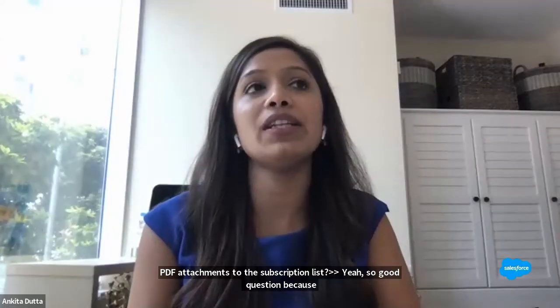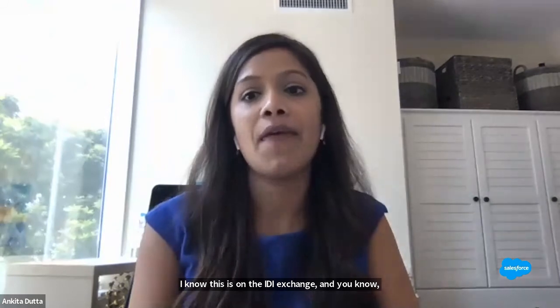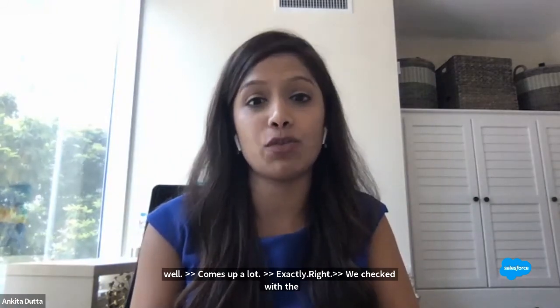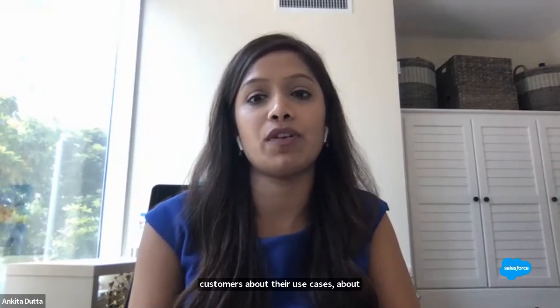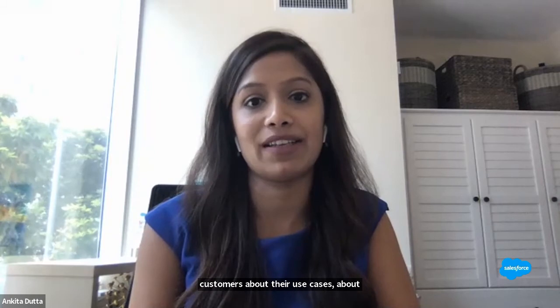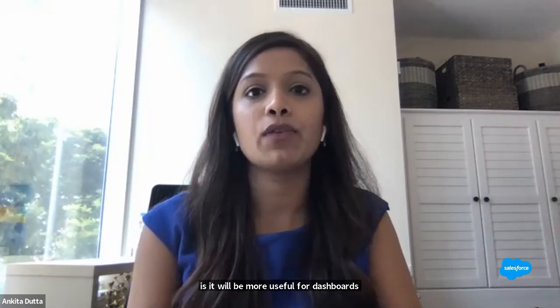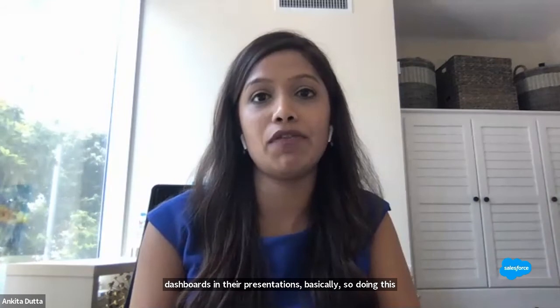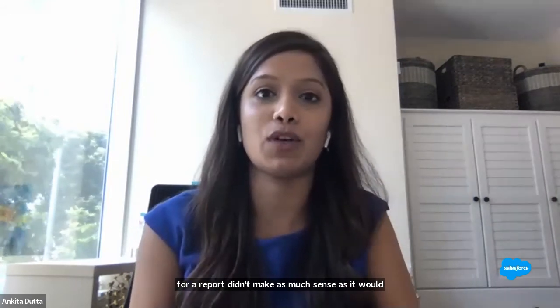So we checked with the customers about their use cases, right, about PDF, PNG attachments. And what we realized is that it'll be actually more useful for dashboards, because a lot of the use cases were how they can use these dashboard snapshots in their presentations, basically. So doing this for a report didn't make as much sense as it would be like one long table. So as of now, we are going to concentrate on the dashboard attachment PDF first, and then we'll get to the report PDF attachment if there's still a use case for that.